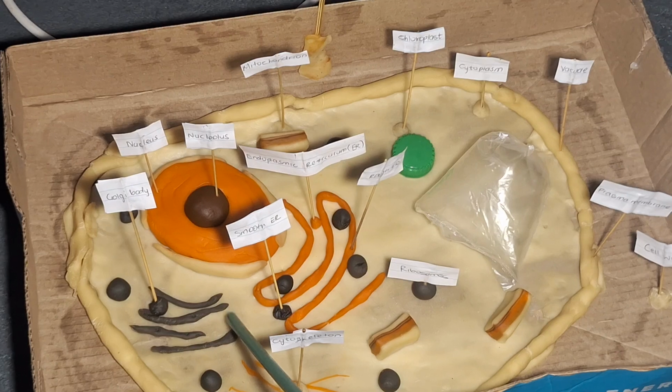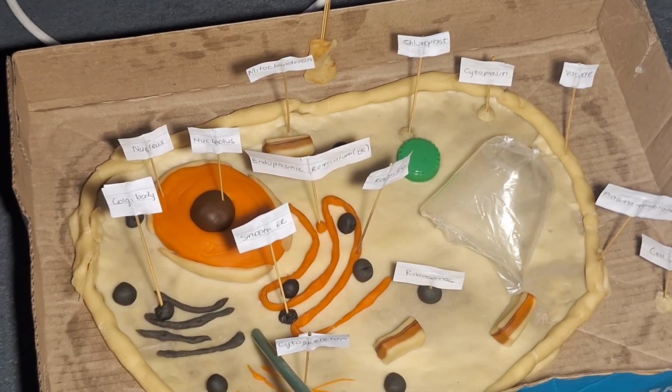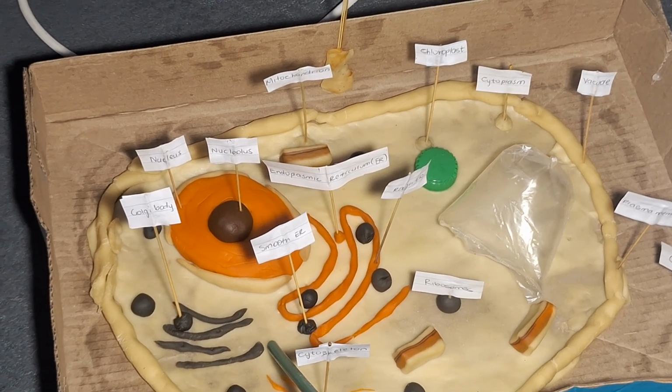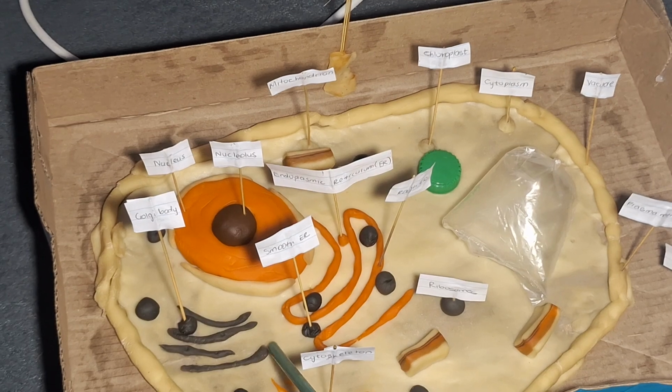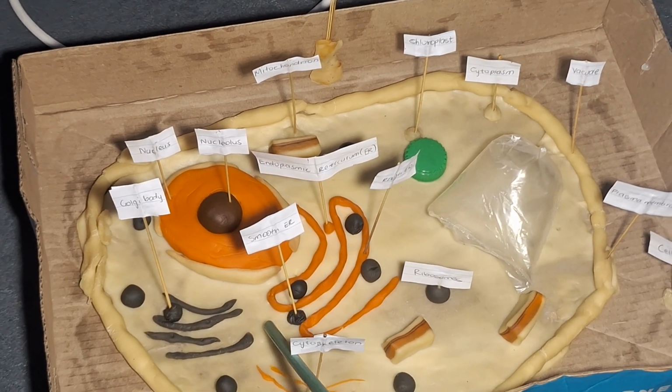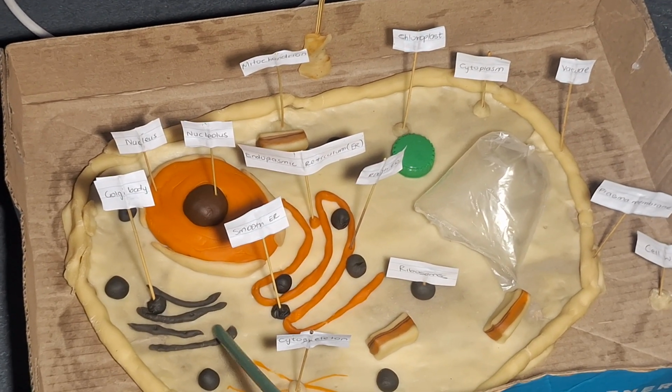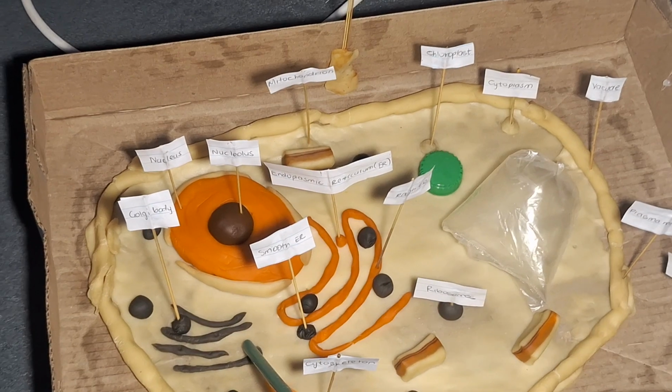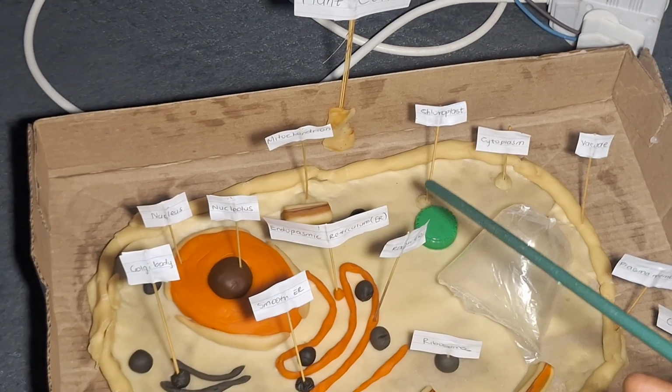Now in the Golgi, we have polysaccharide synthesis and glycosylation that takes place in where? In the Golgi body. Let's move to the chloroplast.